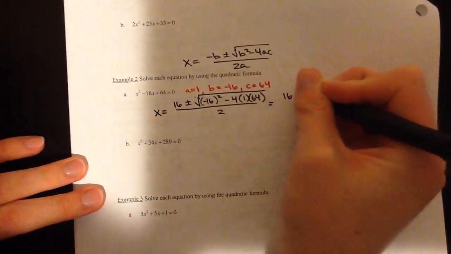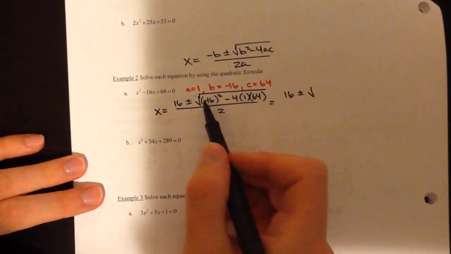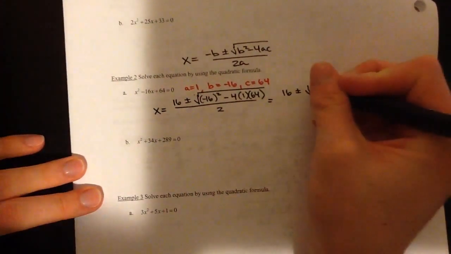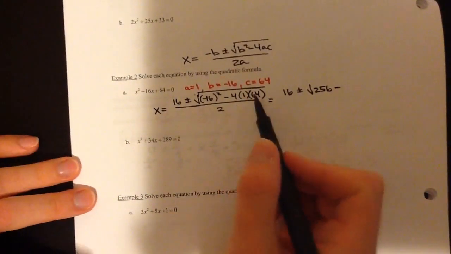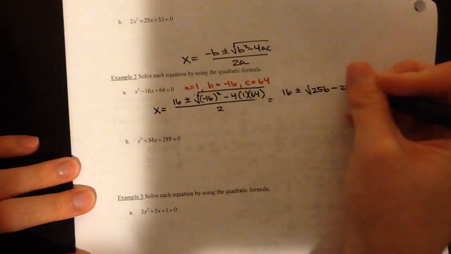Okay, so 16 plus or minus square root of negative 16 times negative 16 gives us 256, minus 4 times 1, of course, is 4, times 64 gives us 256.